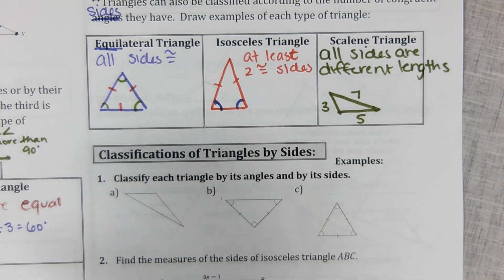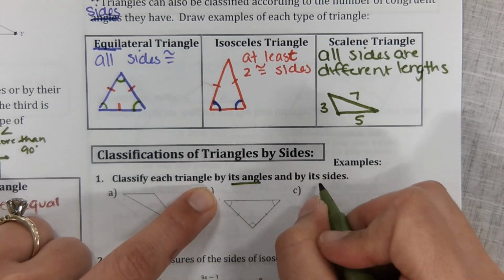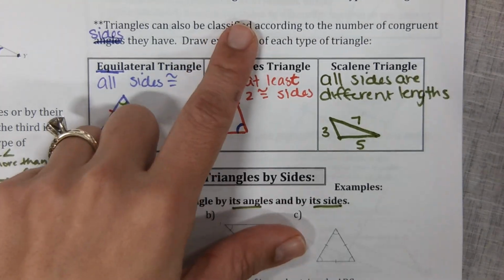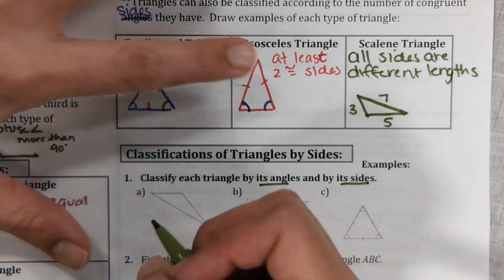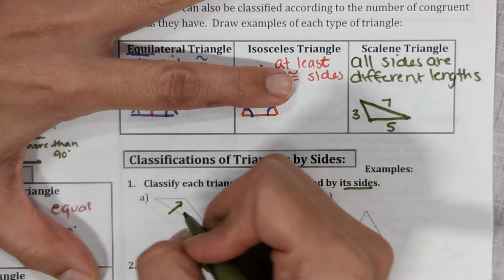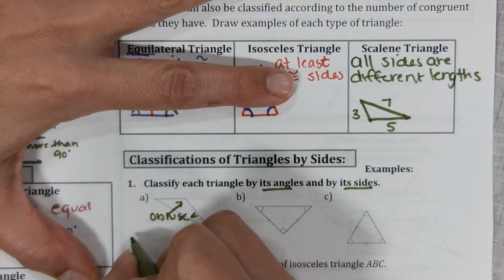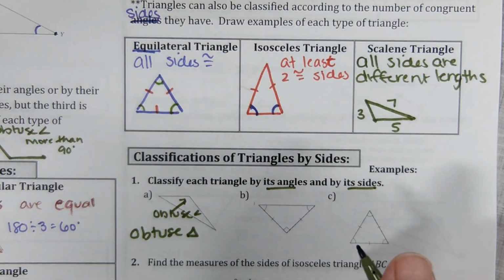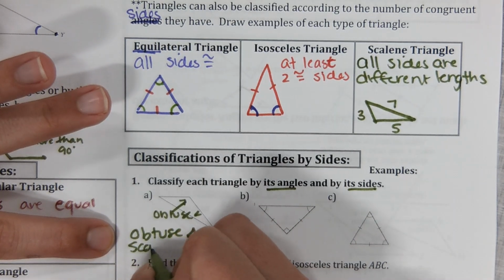Okay, so for the examples, it says classify each triangle by its angles and by its sides. So we're going to use this chart essentially to classify it by the angles, and then this one to classify by its side. So for A, it looks like it has an obtuse angle right here. Therefore, this is an obtuse triangle. And then it looks like all the sides are different lengths, so it's also a scalene triangle.